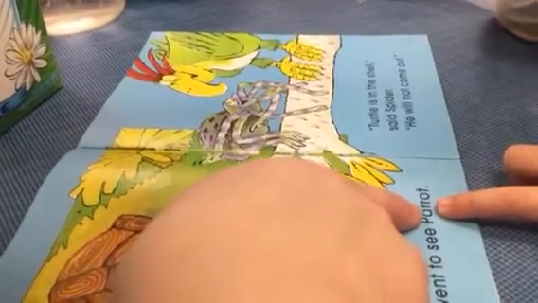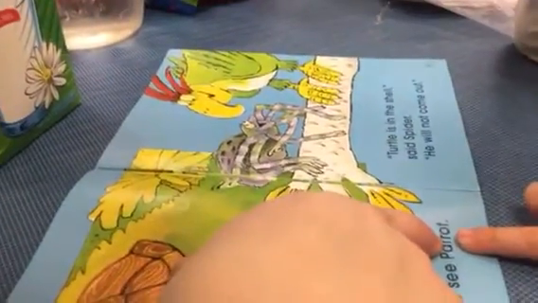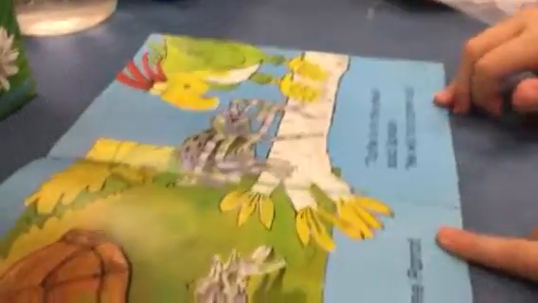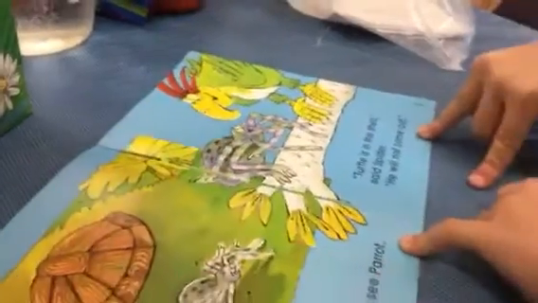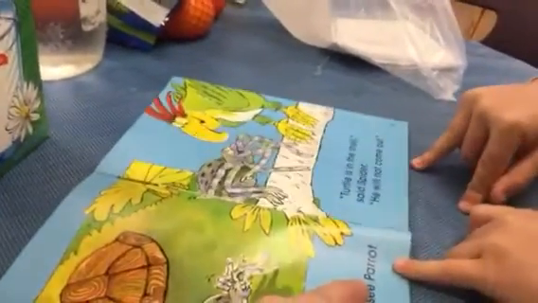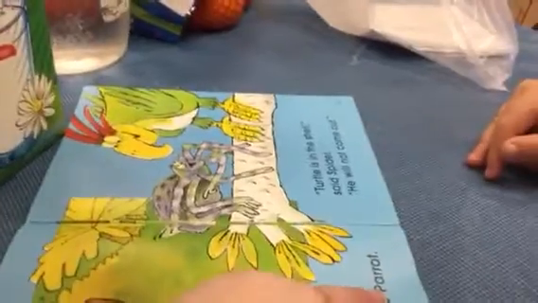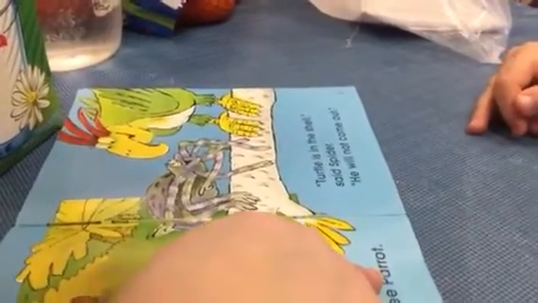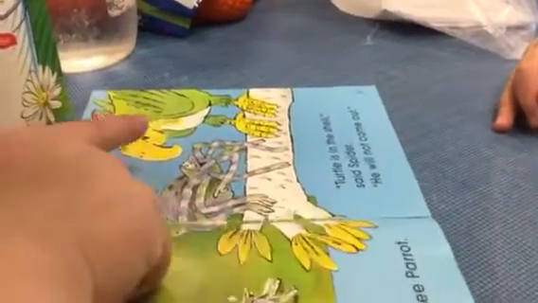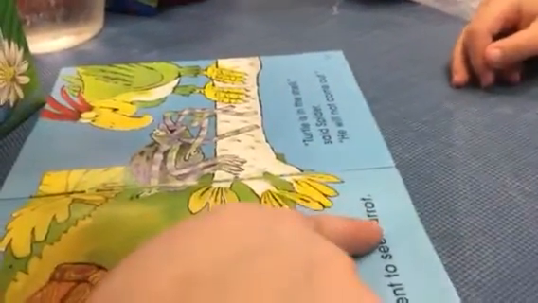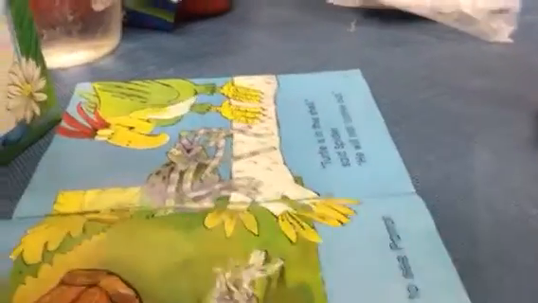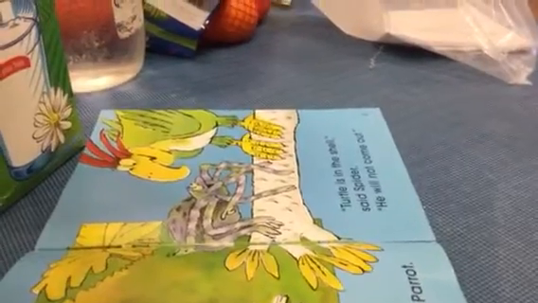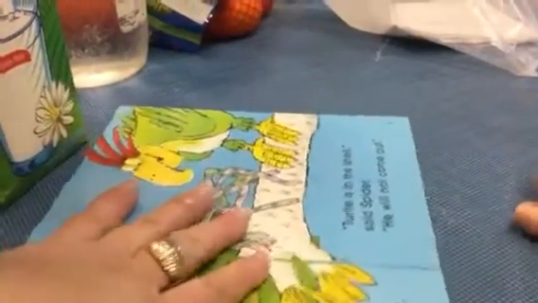So air. Arrow. Is it an arret? Is that the name of it? Look here. What sound does it start with? P. So but what sound? Because we need the sounds to read. So what sound does a P make? P. So parrot. Parrot. It's a parrot.